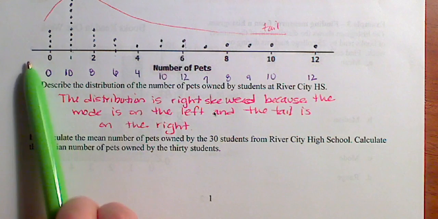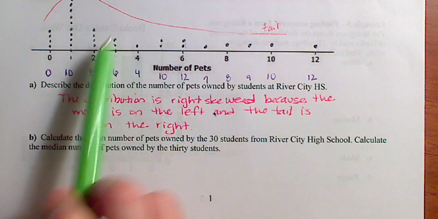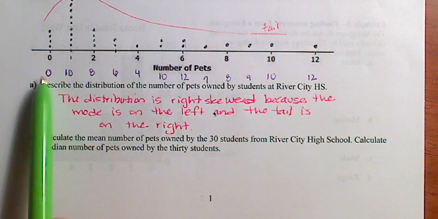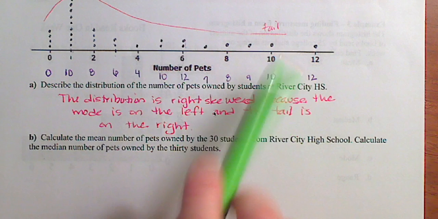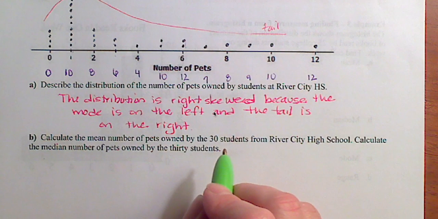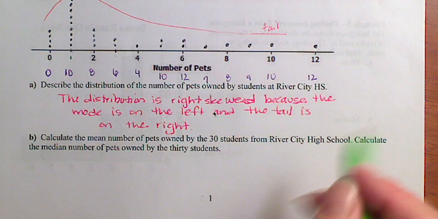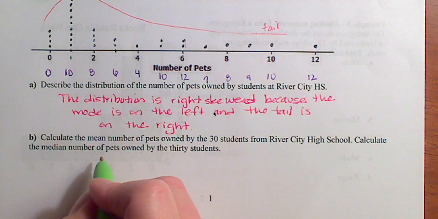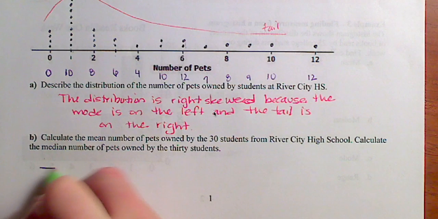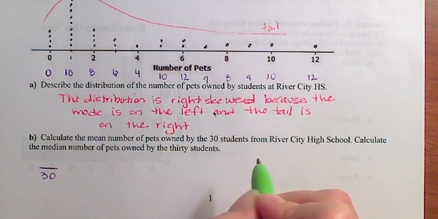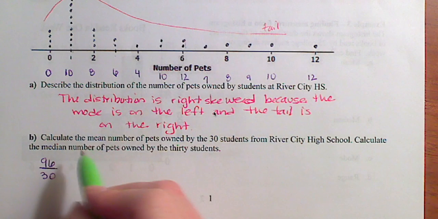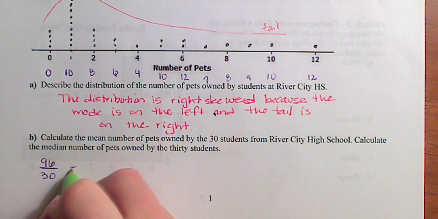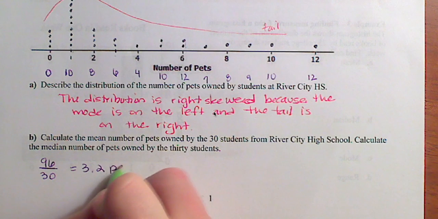So once we know what each of the single data values add up to, then we can add all of them together. These are called the frequencies. So add all of the frequencies together to find the mean. Of course you know that the mean is the total divided by the number of values we have. So we know we have 30 students, and when we add all of these up, we get 96. So when we divide 96 by 30, we get 3.2 pets.